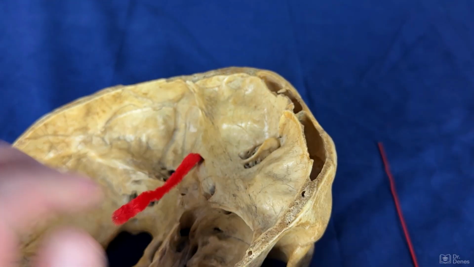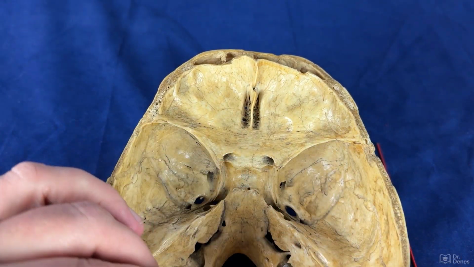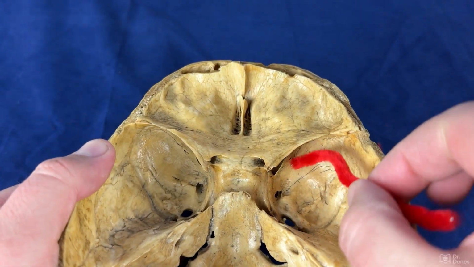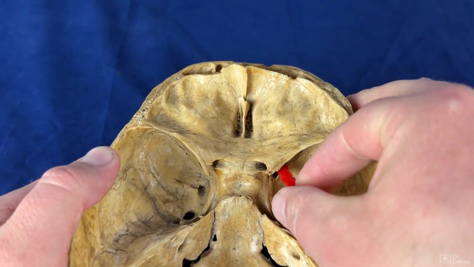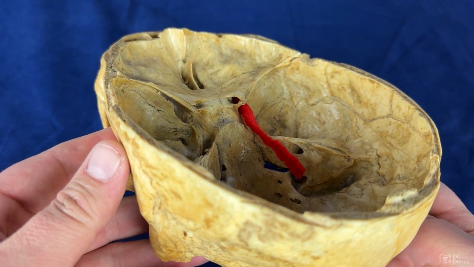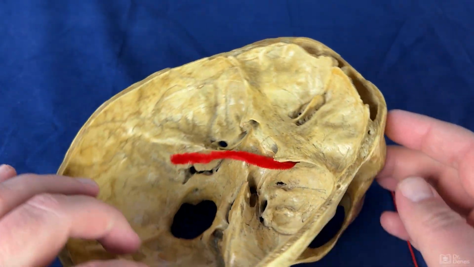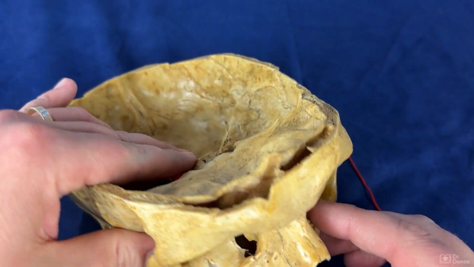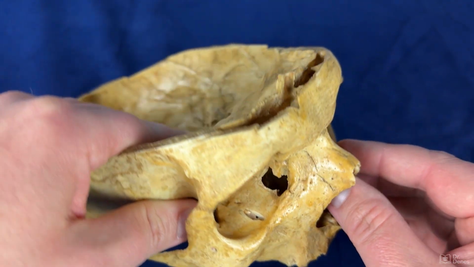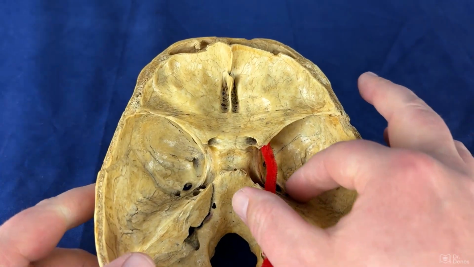Then right under the lesser wing, and between the lesser wing and the greater wing, we have another large communication which has a slit-like structure, and it's called fissura orbitalis superior, and obviously it will create a communication with the orbit through its superior part.